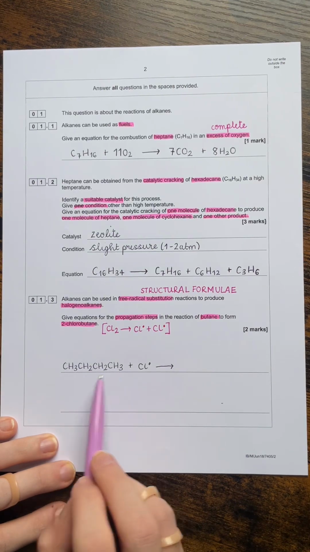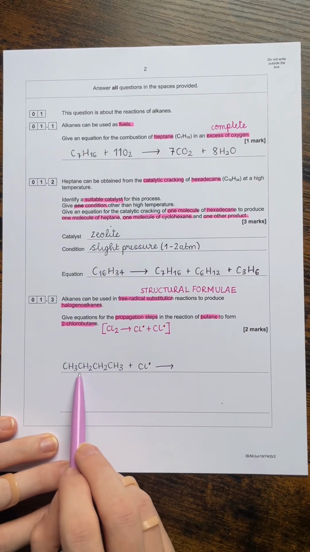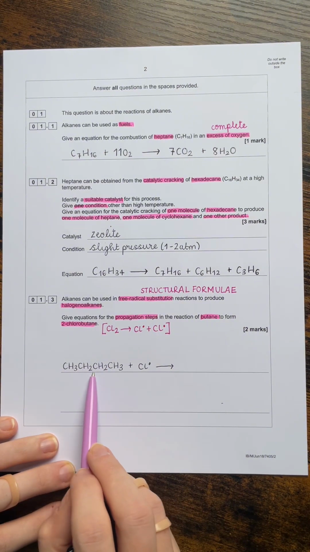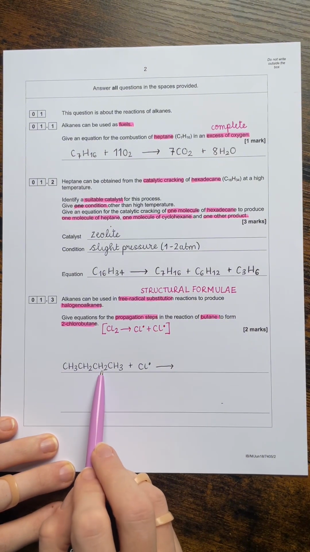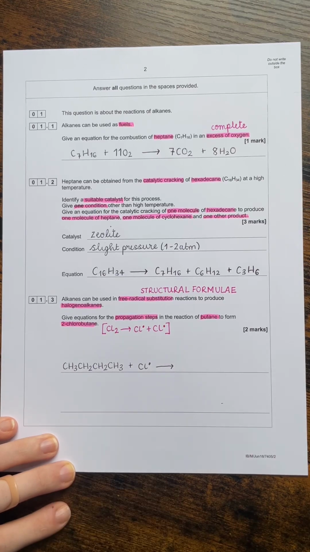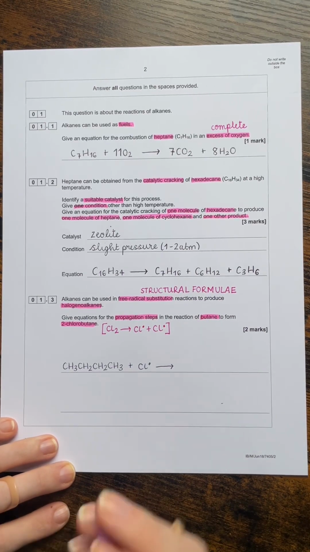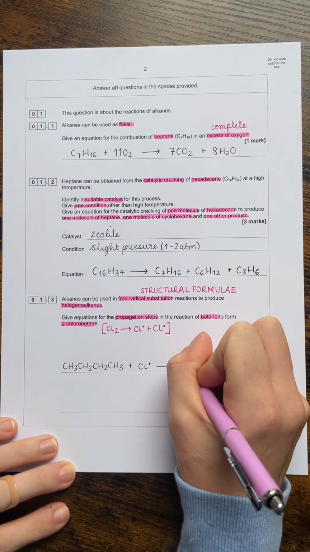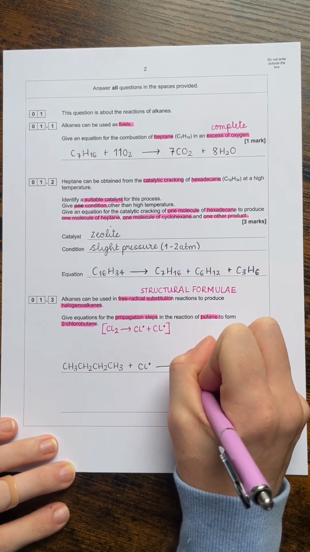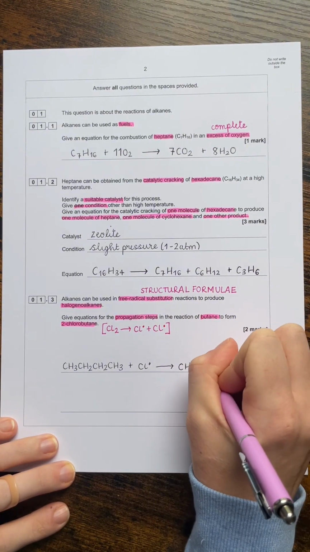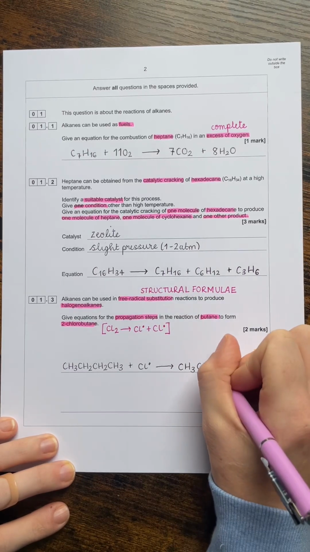Now it doesn't matter which one, because if we were to take it from this carbon here, that would be the second carbon counting from left to right. If we took it from this carbon, it'd be the second carbon from right to left. Because there's no other atoms already substituted onto the alkane, we don't need to worry about it being left or right. So I'm going to go counting from left to right. So we're going to remove a hydrogen from the carbon, so it's going to become CH.